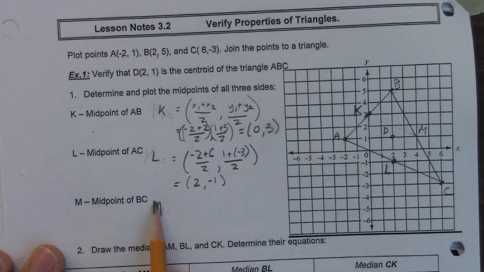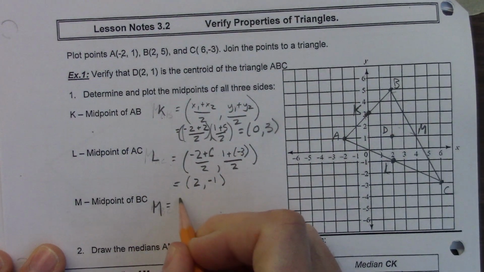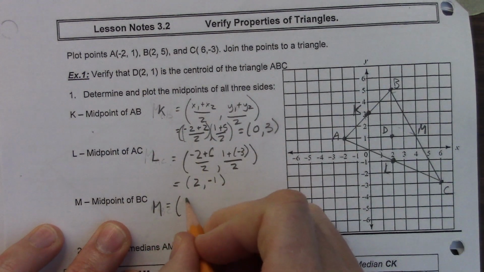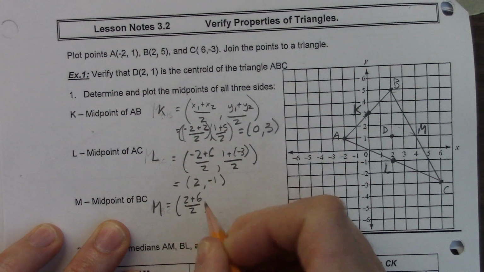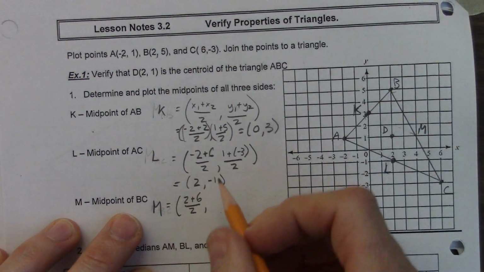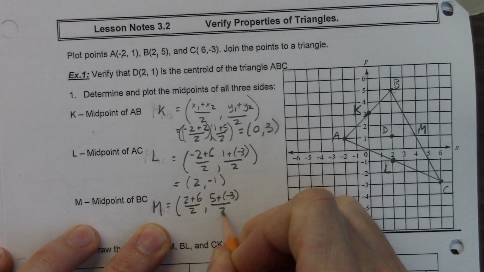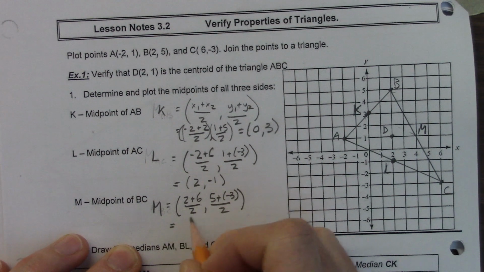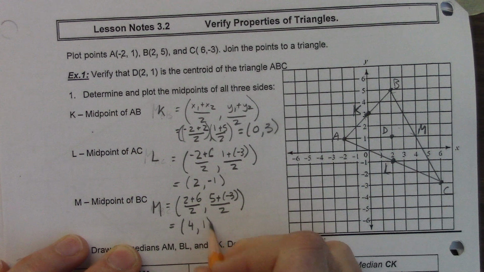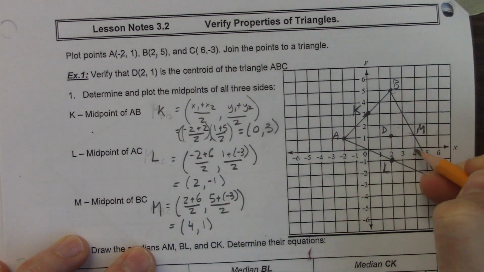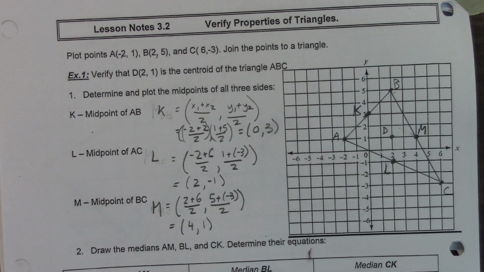Now I'm trying to find the midpoint of BC, and this one we're calling M. So we're going to take B, which is 2 plus, and then 5 plus negative 3. 8 divided by 2 is 4, and then 2 divided by 2 is 1. So see if that looks good. It does. Alright, so we have our midpoints.